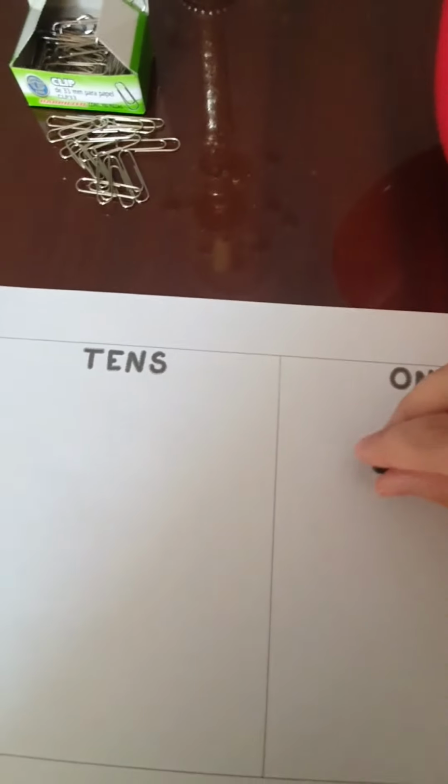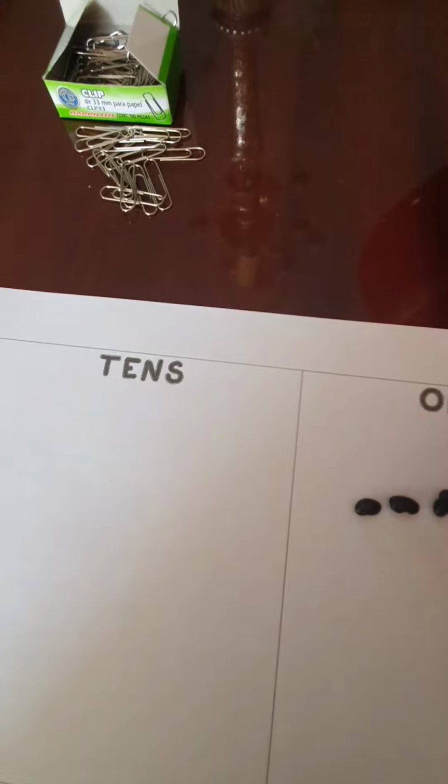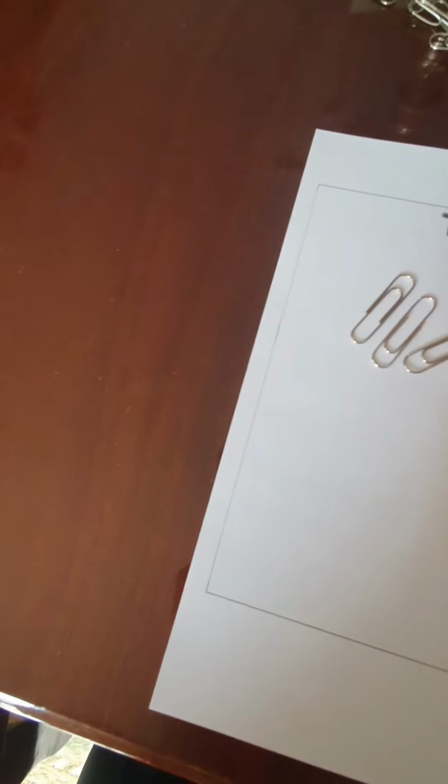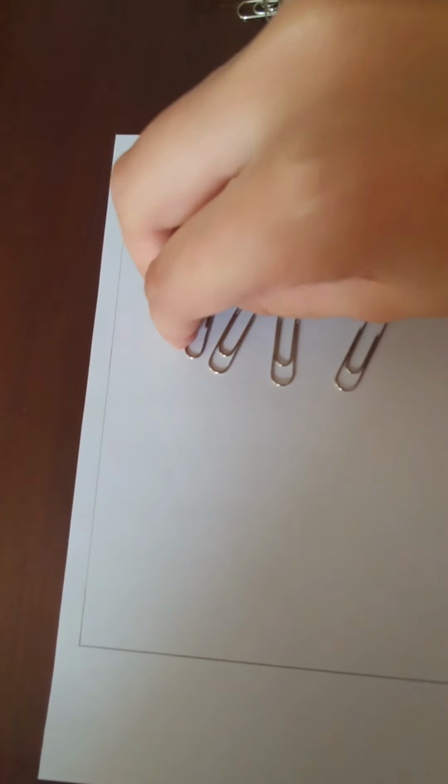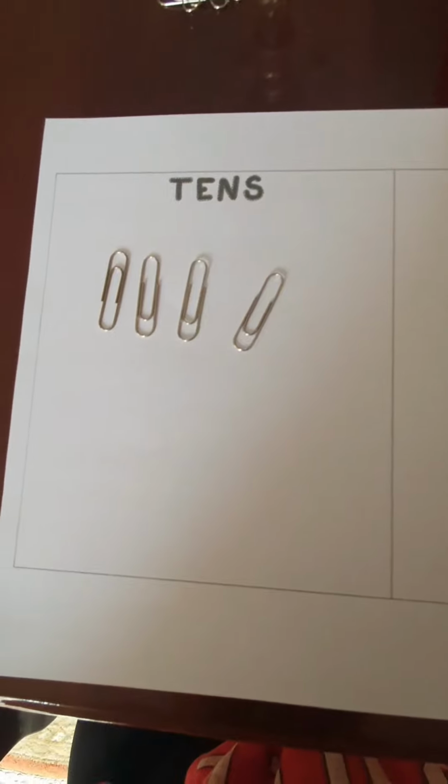Okay, so let's start placing our material with 43. 43 has 3 ones. 1, 2, 3. 3 ones. 43 has 4 tens. 1, 2, 3, and 4. Okay, now that we have our minuend, 43, we have to take away. Remember to start with the ones.